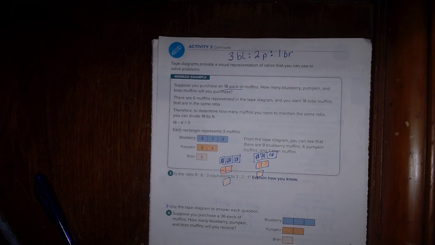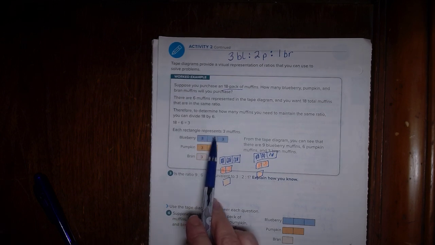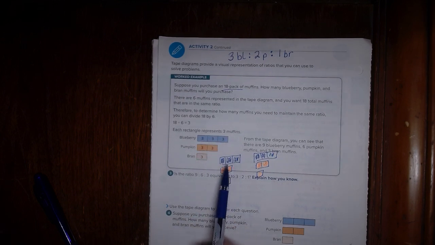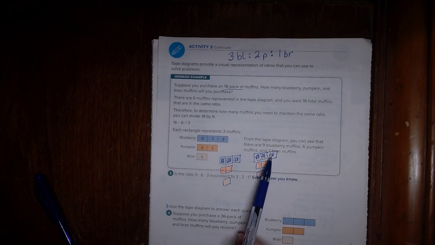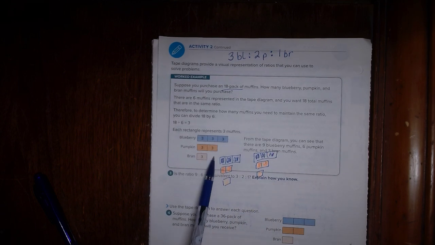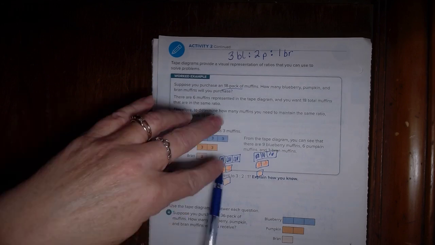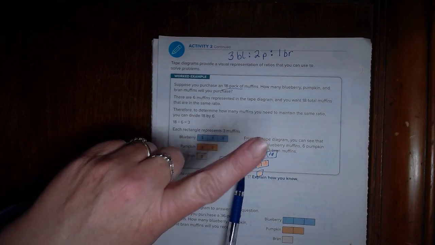Okay, so we could do it like that and count 1, 2, 3, 4, 5, 6, 7, 8, 9, 10, 11, 12, 13, 14, 15, 16, 17, 18. But it's just as easy to put 3s in here. Okay, if we drew it all out, these would be 1s.